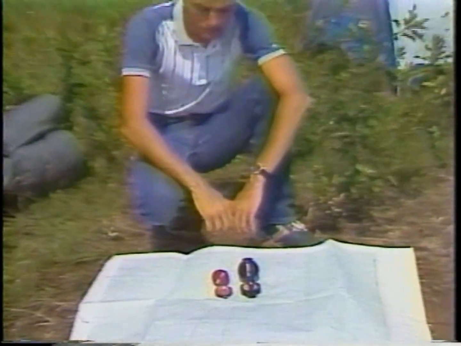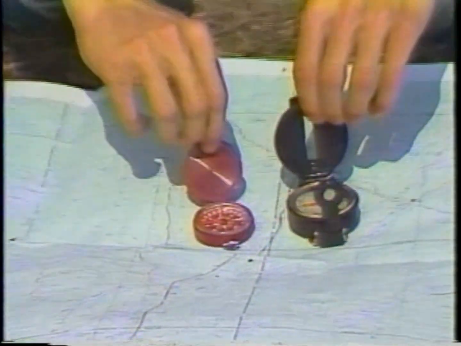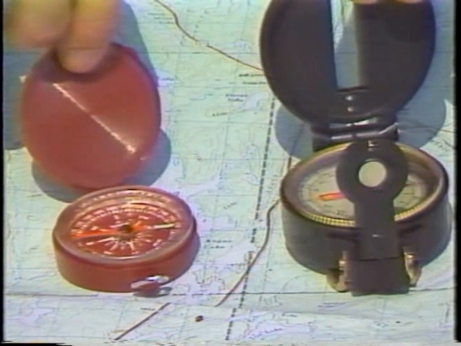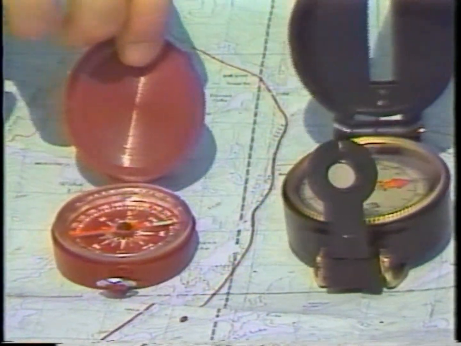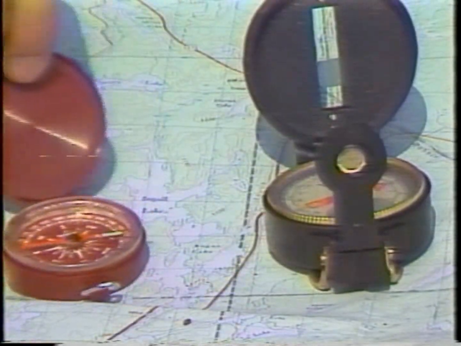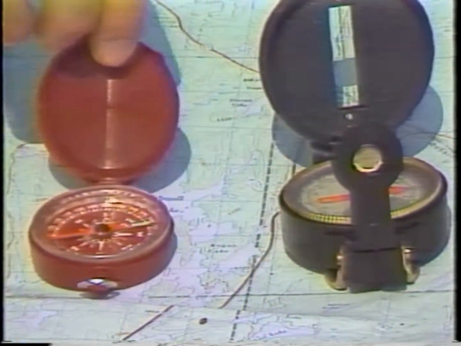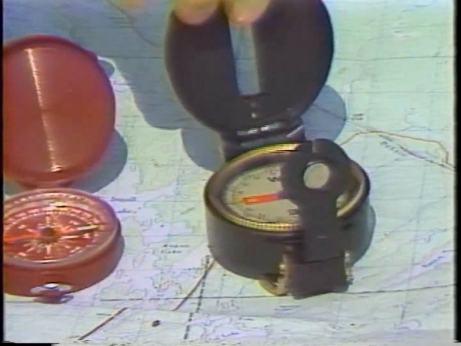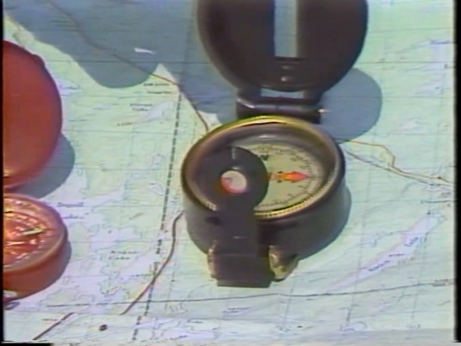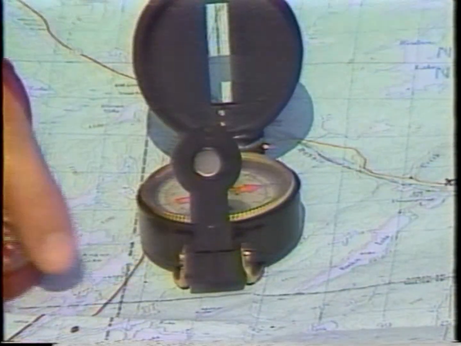Two features are essential for wilderness travel. The first is the way in which the capsule suspending the needle is filled. It can be either liquid or air. If the needle is suspended in air, it will revolve freely. This makes it difficult to steady and align. If the capsule is filled with liquid, there is more resistance to movement. Readings are easier to fix and, as a result, more accurate. Select a compass which is liquid-filled.